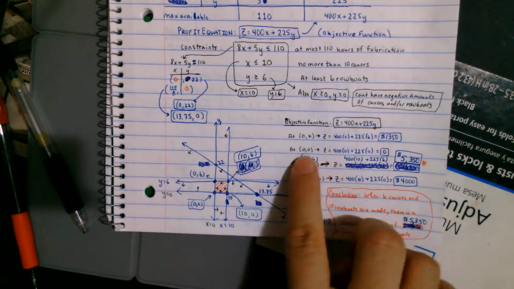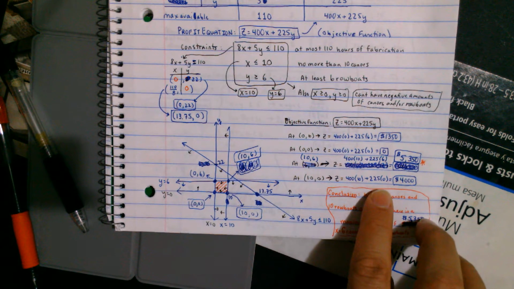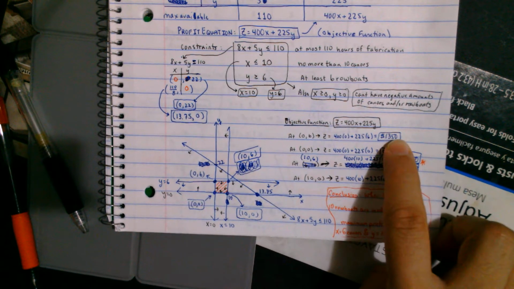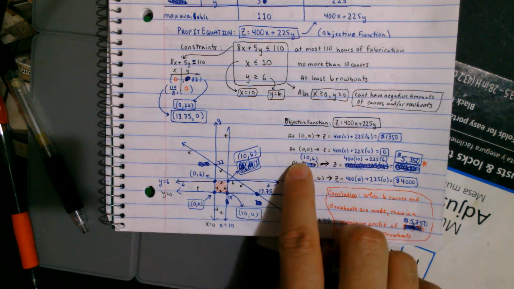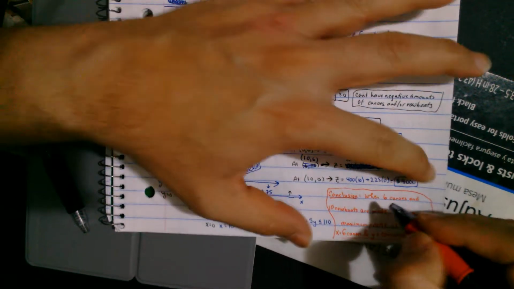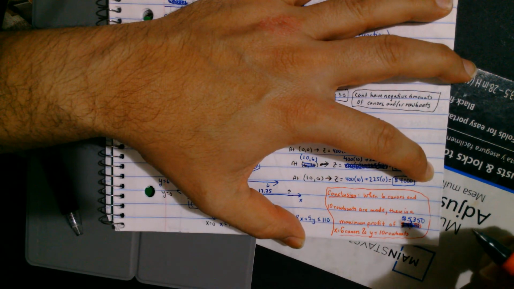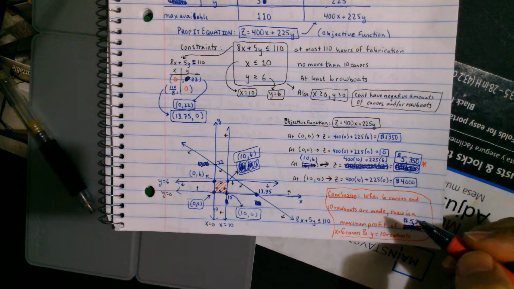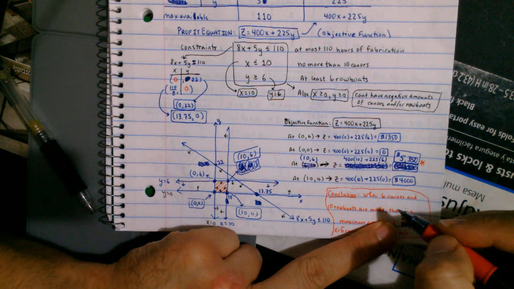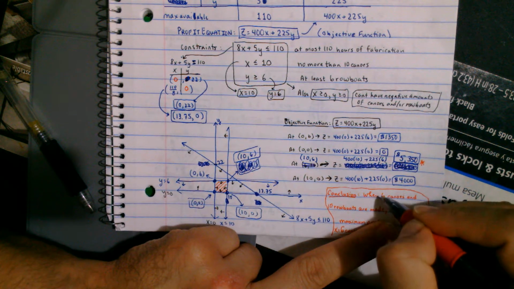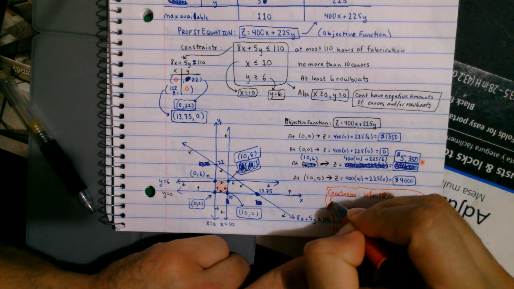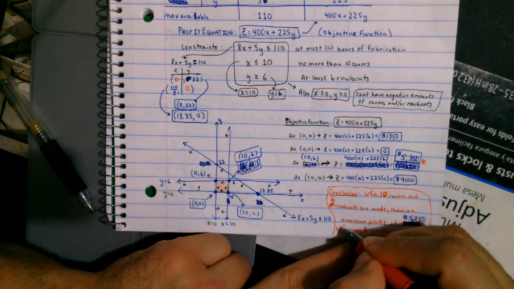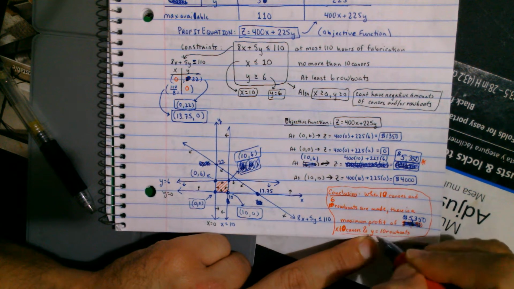You plug in these other values, these are other corner points. You get 4,000, you get 0, you get 1,350. But this is the maximum, 5,350. So when you sell, essentially, I have this right here. When you sell, X is the number of canoes. So when you sell 10 canoes and 6 rowboats, that is where the maximum occurs.